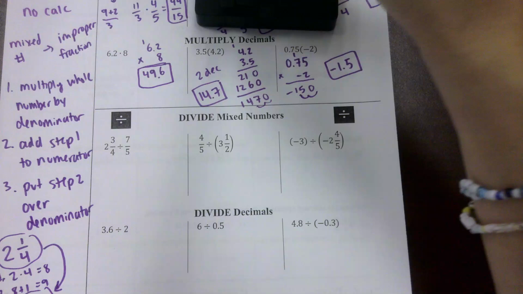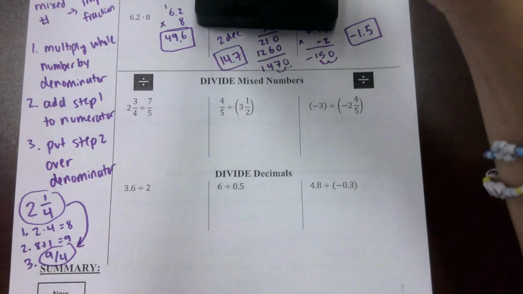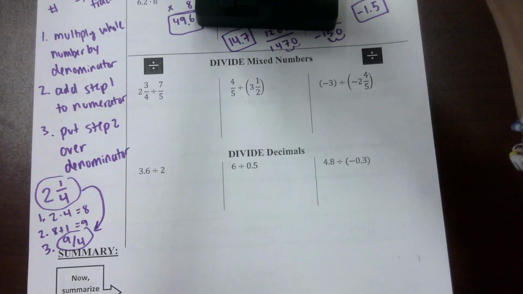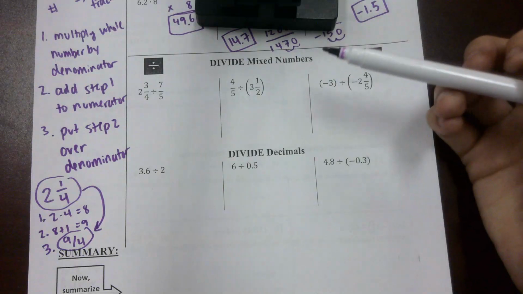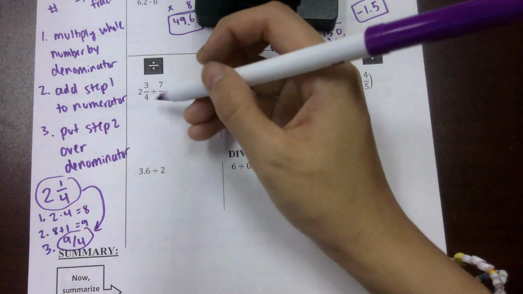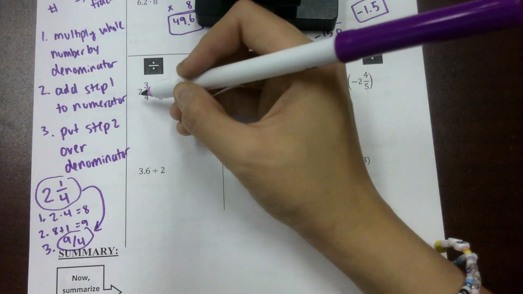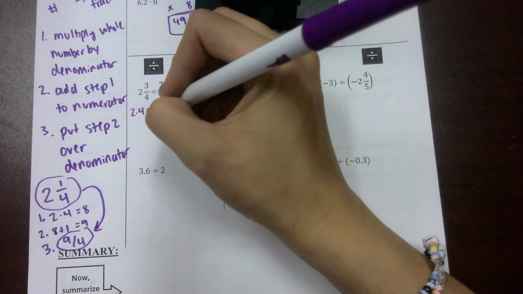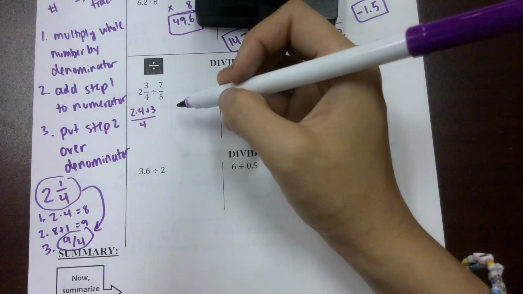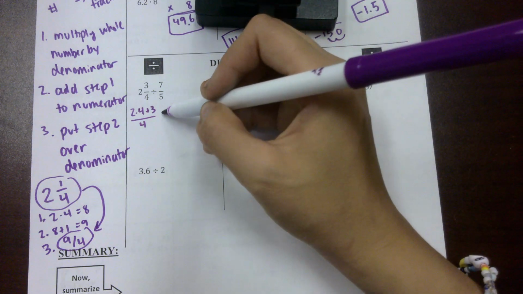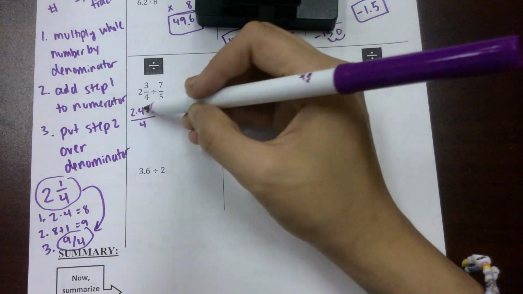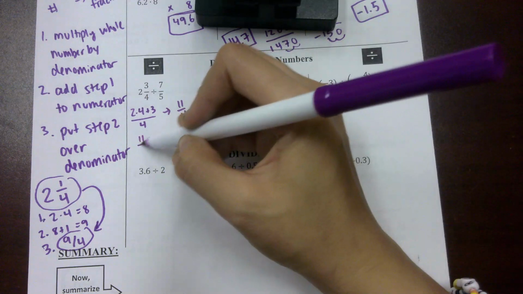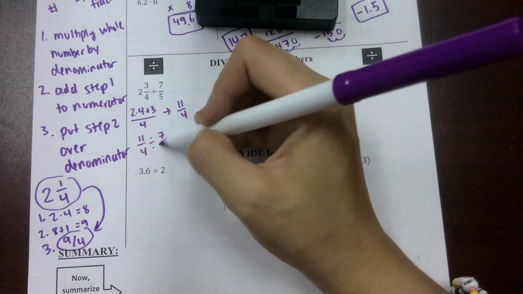All right, now dividing numbers, again, super similar. We just have to do our flipping trick, and then we're golden. Okay, so first step is we're going to turn this into an improper fraction. So we have 2 times 4 plus 3 over 4. So that turns into 8, 9, 10, 11. 11 over 4. So we have 11 over 4 divided by 7 over 5.